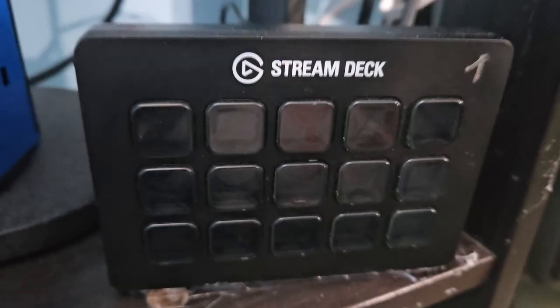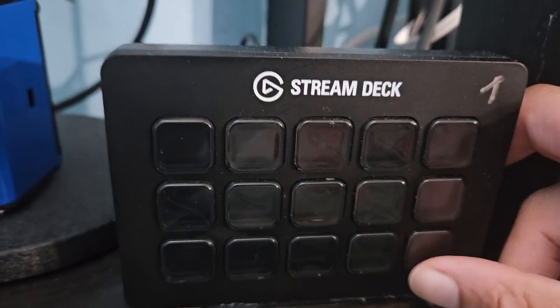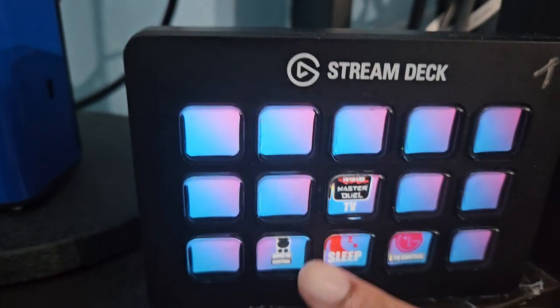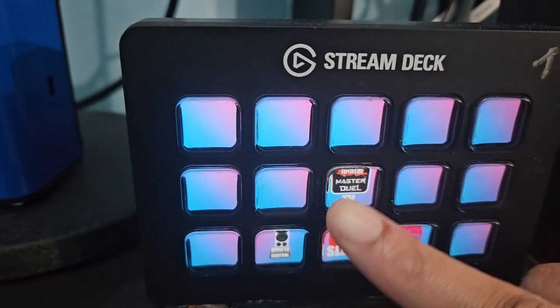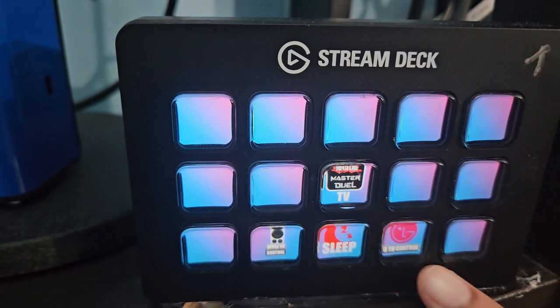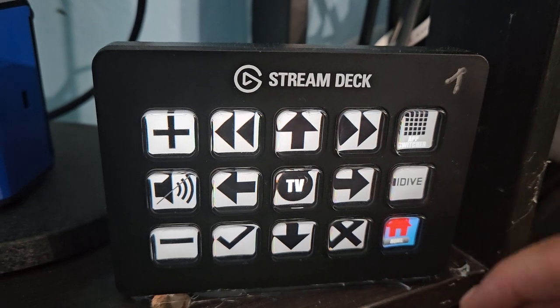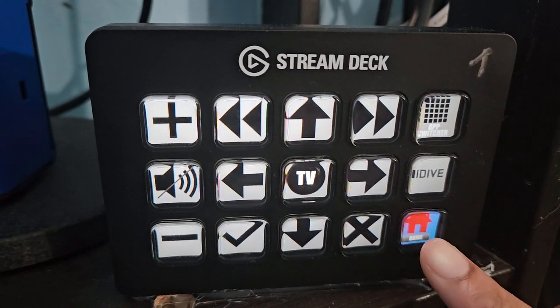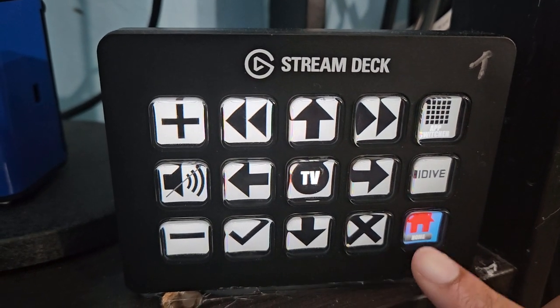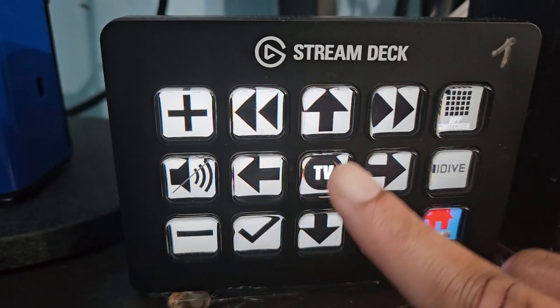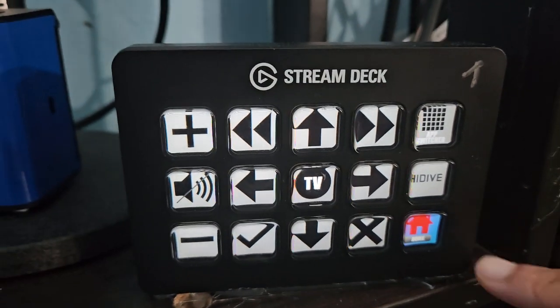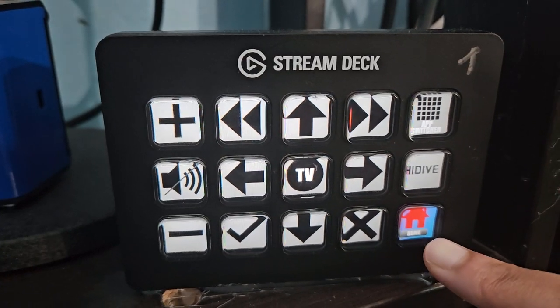This is the Stream Deck Plus. The Stream Deck MK2 I have. So if you press it, there's the icons. There's this icon. There's this icon. So if you press this one, takes me to here. If you press this one, it closes my open window on my TV. This switches this TV right here in front of me, and from my bed into the Apple TV.